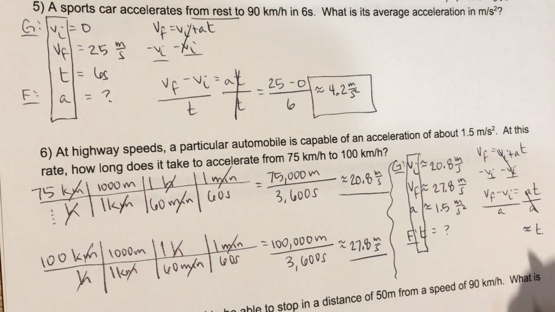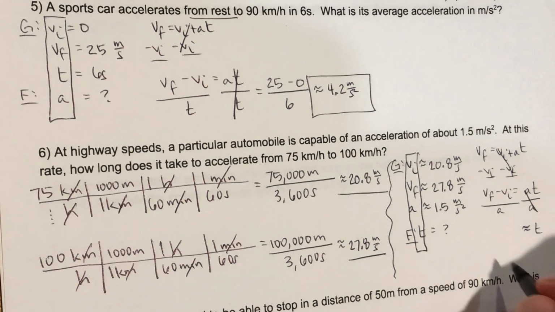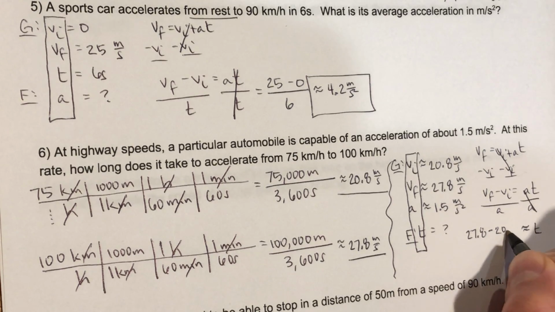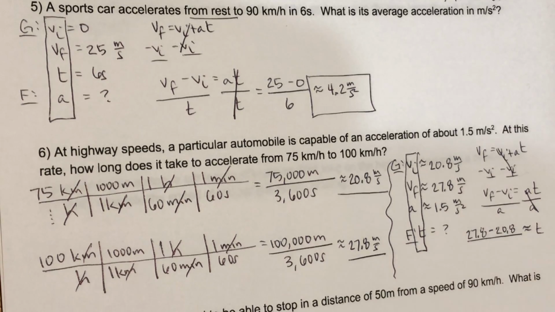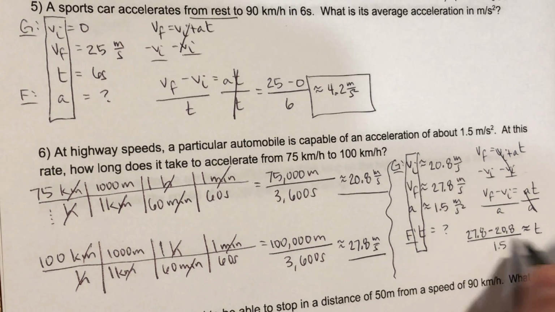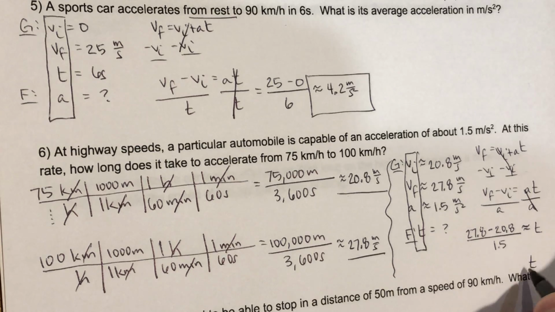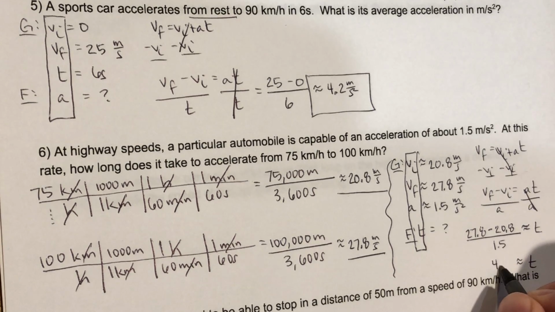And this time will be approximately equivalent to the following calculation. Final velocity of 27.8 meters per second minus the initial velocity of 20.8 meters per second, and that's divided by the approximate acceleration rate of 1.5 meters per second squared. So this gives us approximately a time of 4.7 seconds for this to happen.